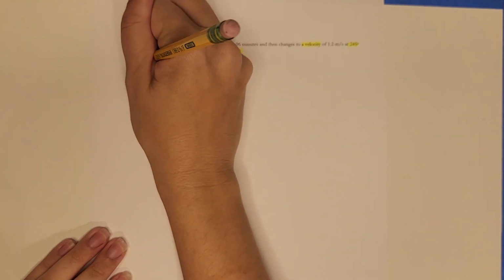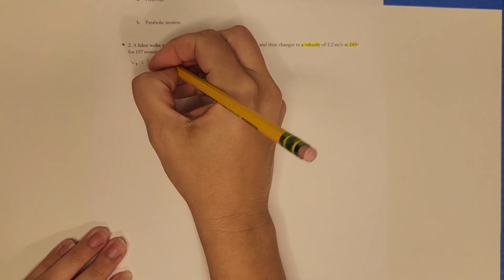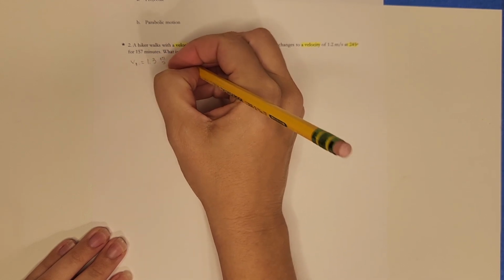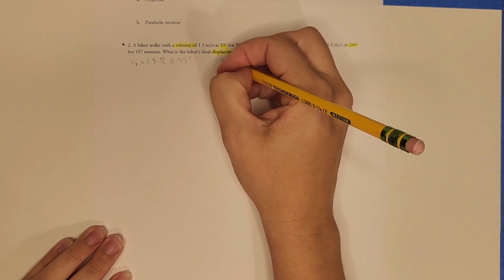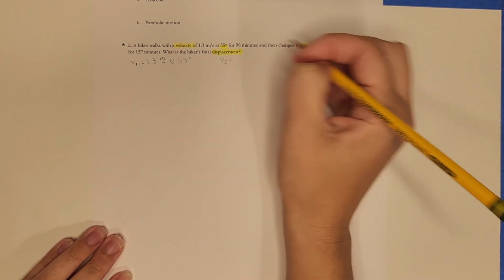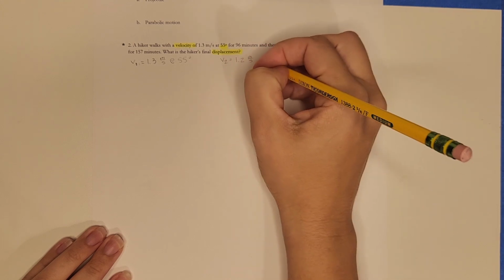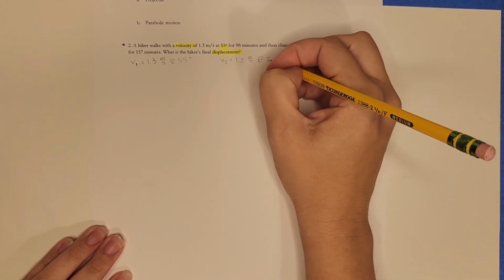So my v1 is 1.3 meters per second at 55 degrees. My v2 is 1.2 meters per second at 245 degrees.